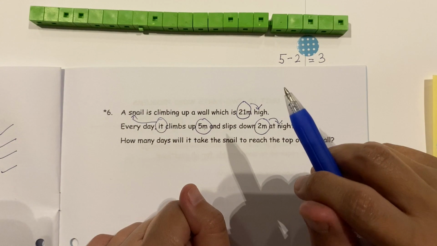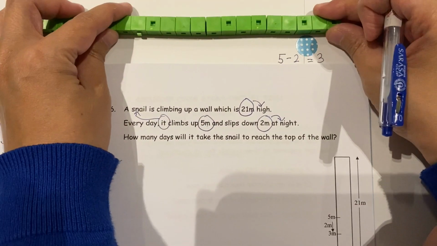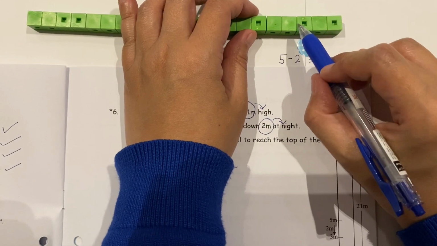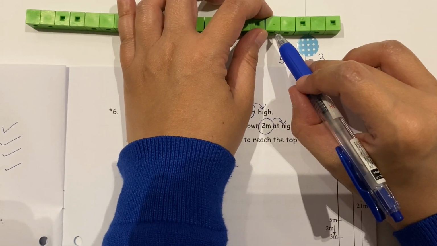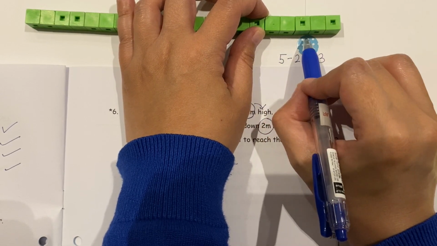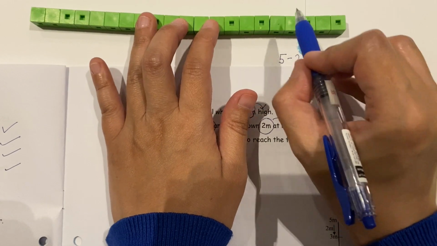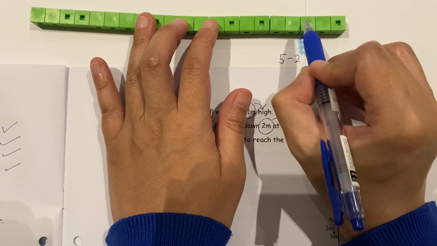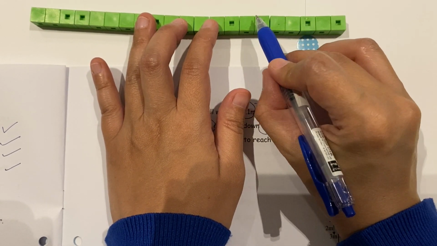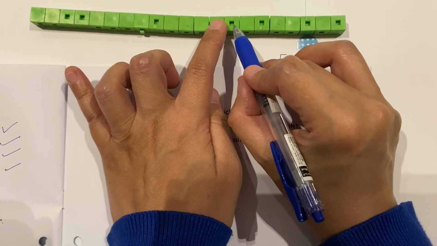Got it? So let's do this. Let's try again. You have 1, 2, 3, 4, 5. At night it slips 2 from here. So slips 1, 2, so it remains at 3. The next day it climbs back from here. So 1, 2, 3, 4, 5. But it slips down 2. 1, 2.